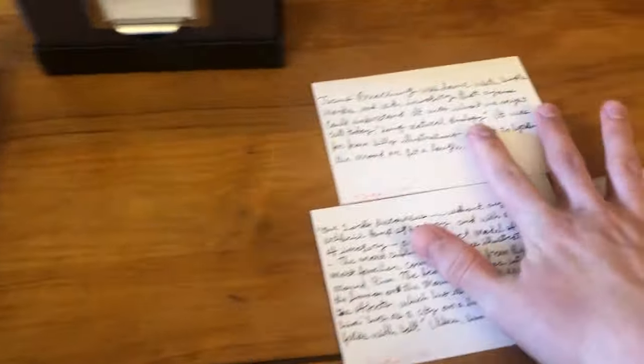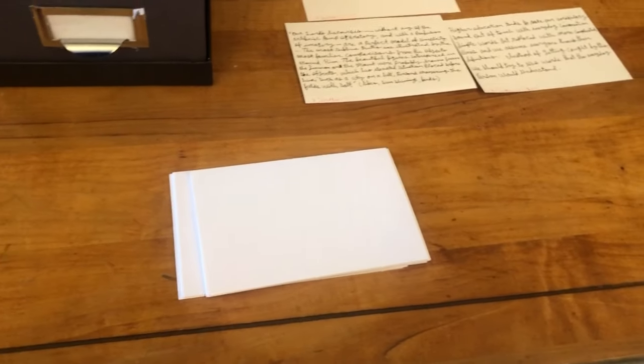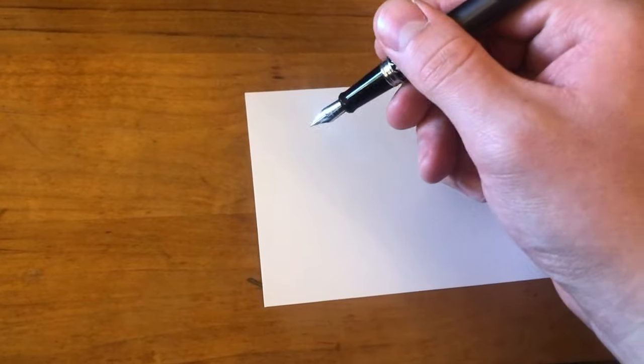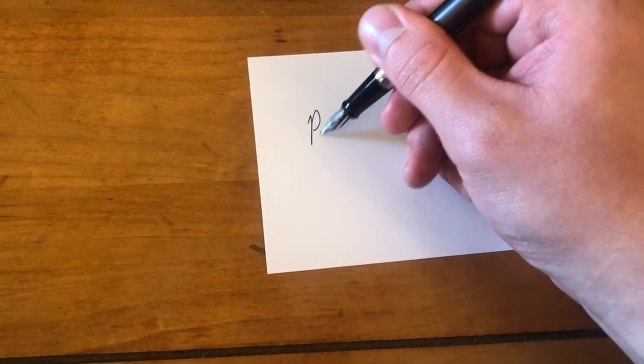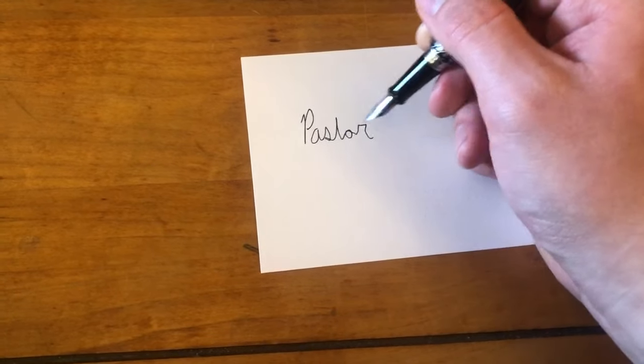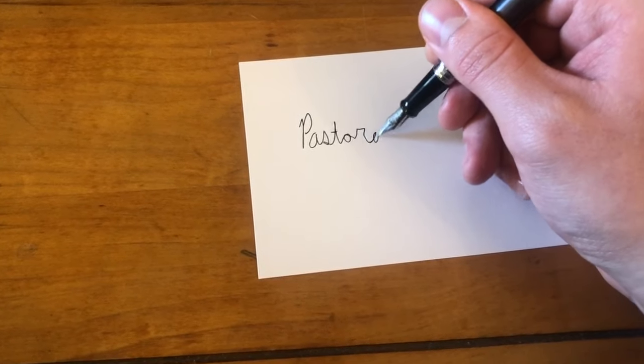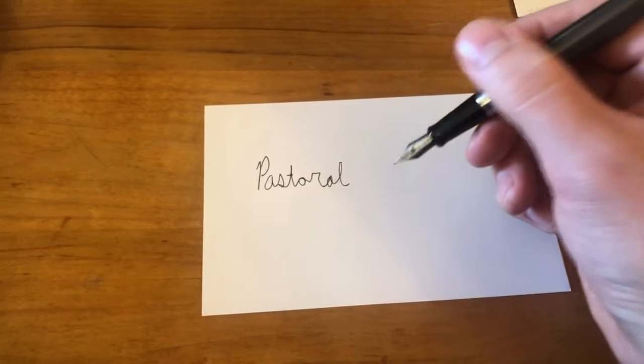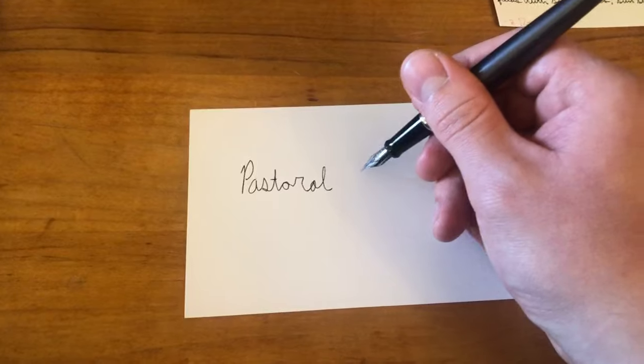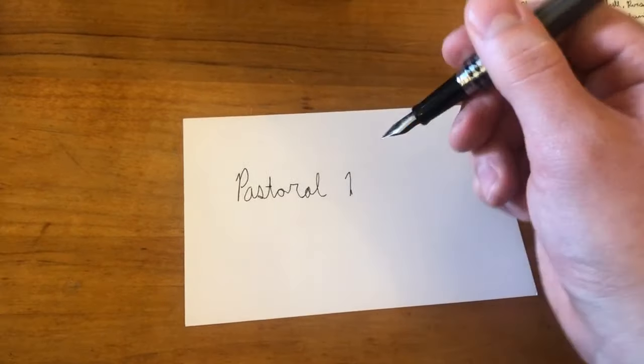So, put these to the side for a moment. Pull some fresh note cards. Pull out our pen. Doing this one-handedly. I'm trying to write with my left hand there. That was awkward. Okay. So, essentially what we want is a pastor. Okay, having a hard time writing here with one hand. I'm gonna have to stop saying that. Pastoral. Oh boy.